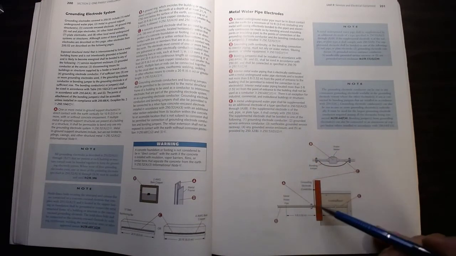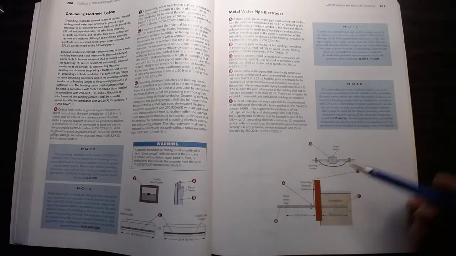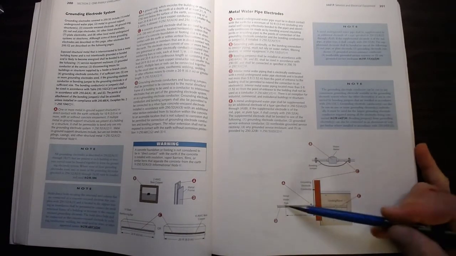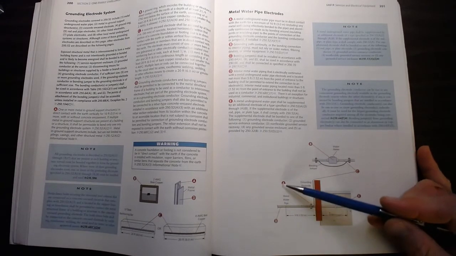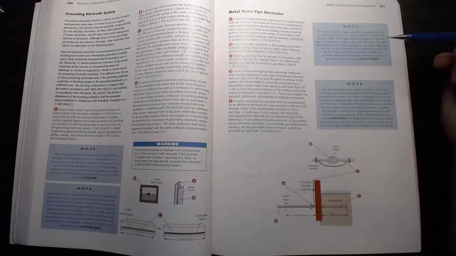So within 5 feet of the entrance into the building, maximum, you need to make a connection to the grounding electrode system through the grounding electrode conductor. So this 5 foot is very important. The reason is because after 5 feet is where you could get somebody cutting it and putting in a dielectric union, which then opens up the connection.